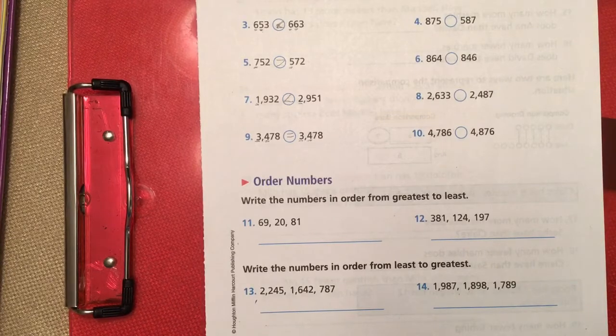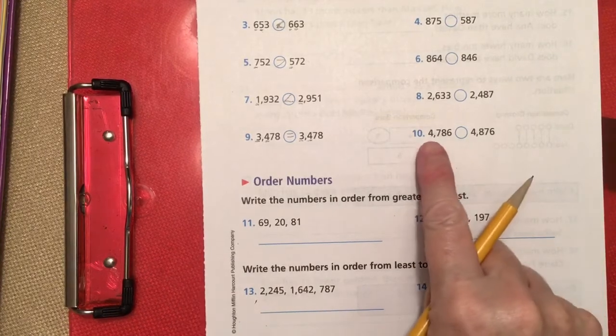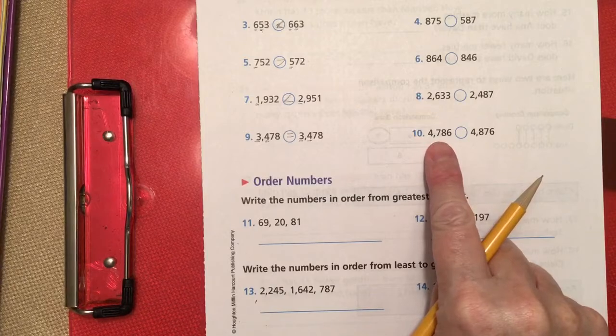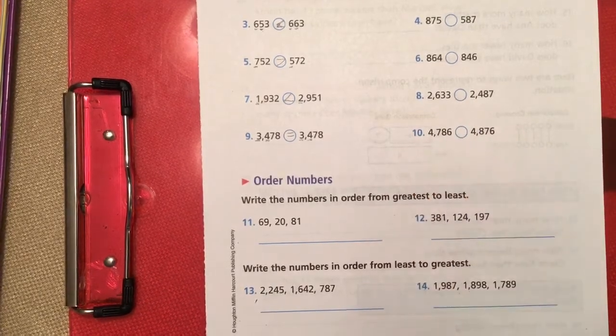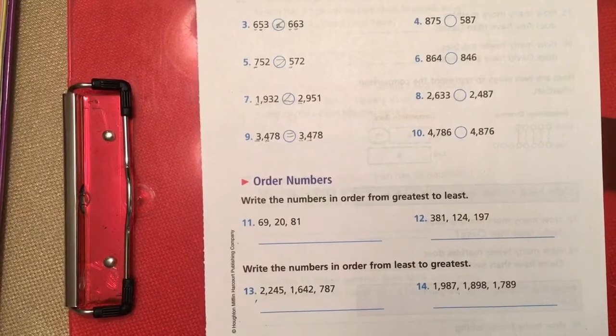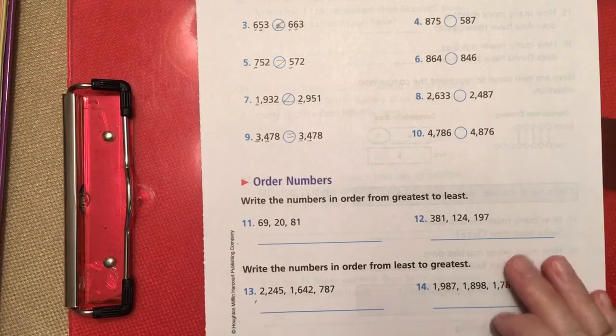Okay, you do need to be careful sometimes, and I'm looking over here, I see a 4, 6, 7, 8, I see a 4, 6, 7, 8. They will give you the same digits to try to trick you. You really have to look at each individual place value position, boys and girls, okay?